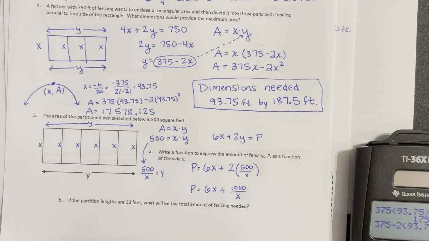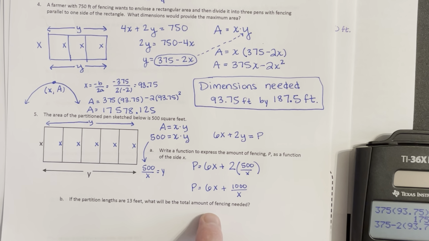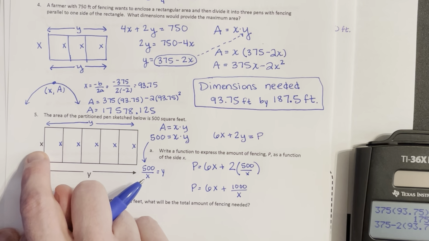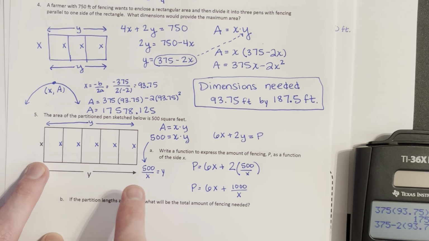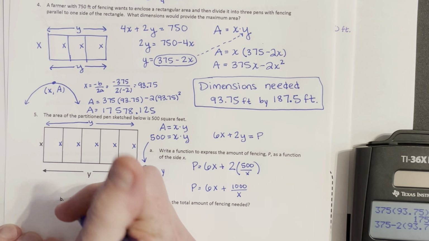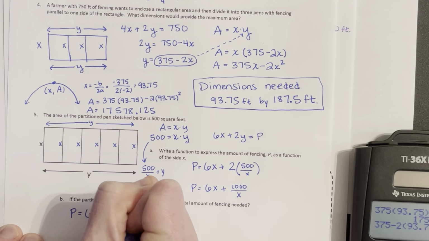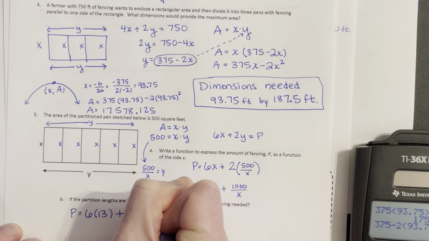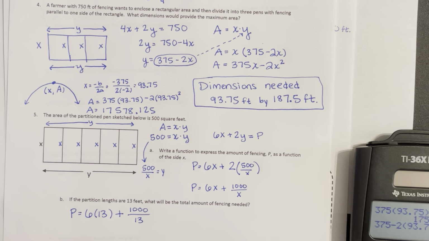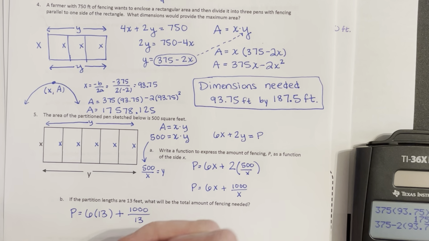Now part B wants us to find if the partition's lengths are 13 feet, what will be the total amount of fencing needed? So that's saying if these are all 13 feet, the partition lengths. So now x is 13. Well, I know an equation for it now. 6 times 13 plus 1,000 divided by 13. And that's going to give us our amount of fencing because P was our total amount of fencing.